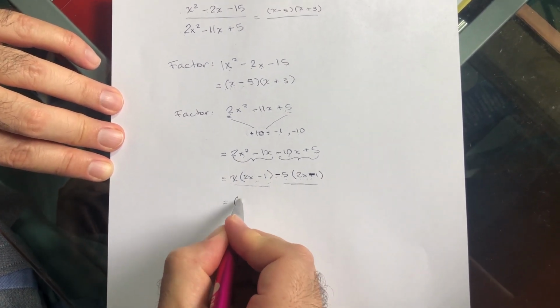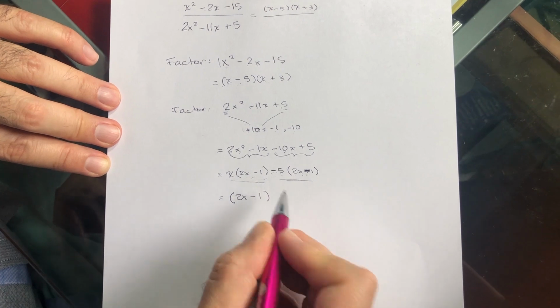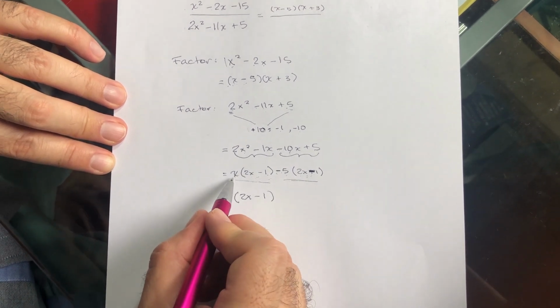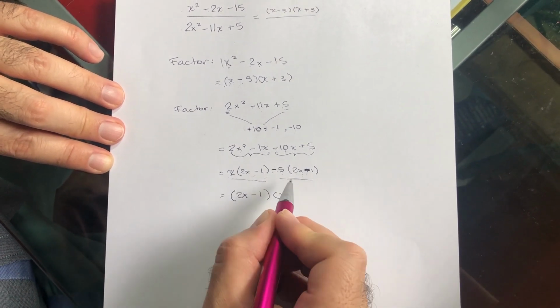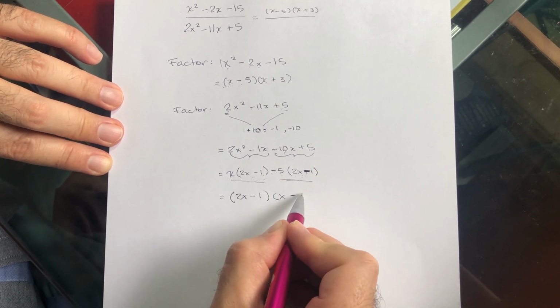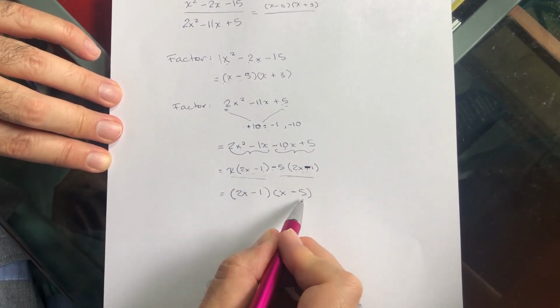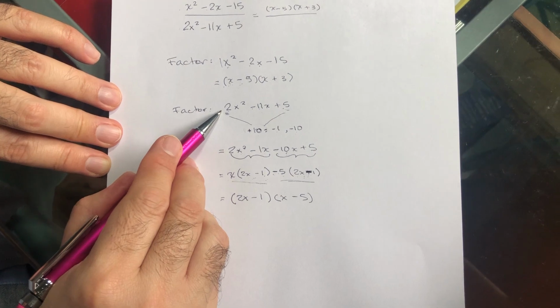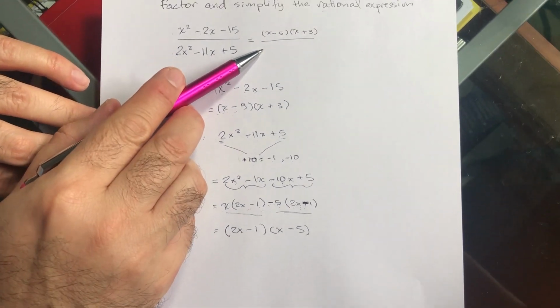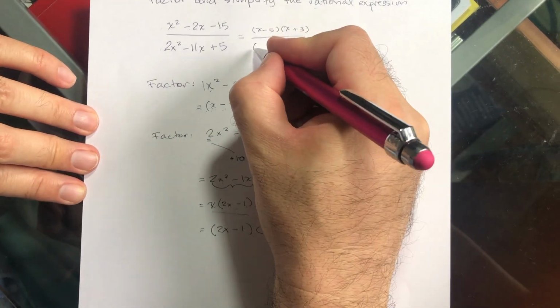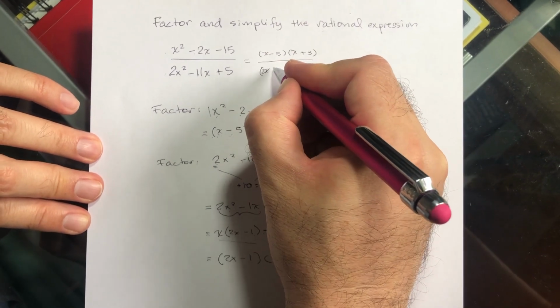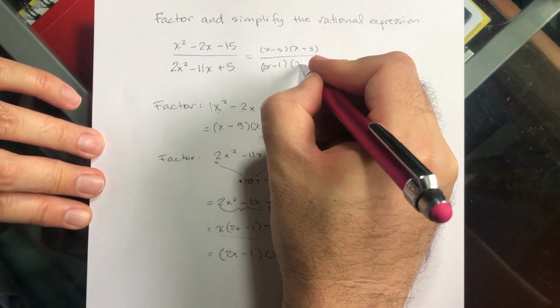That is 2x minus 1, which multiplies x and multiplies negative 5. So this is the factored form of this expression. I'm going to put it over here: 2x minus 1 times x minus 5.